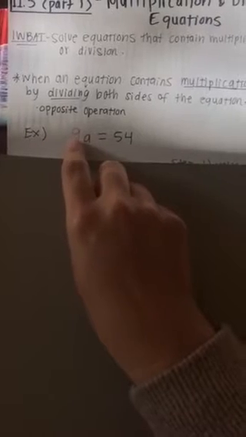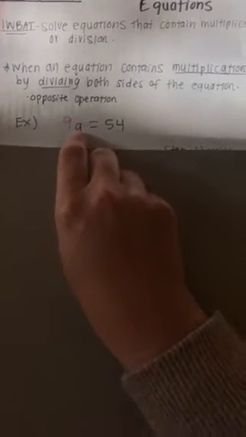When an equation contains multiplication, we need to solve by dividing both sides of the equation. So again, we're going to be using the opposite operation. Multiplication and division are opposites, just like addition and subtraction. So in this example, I have 9a equals 54. Remember that when there's a number right next to a variable, that means to multiply. So this problem is a multiplication problem.